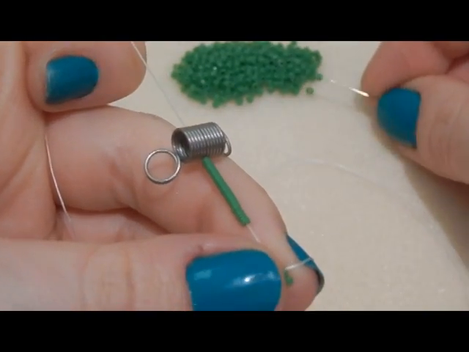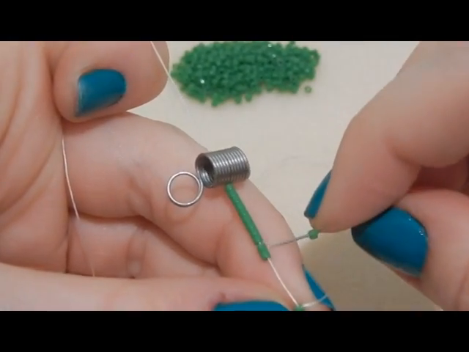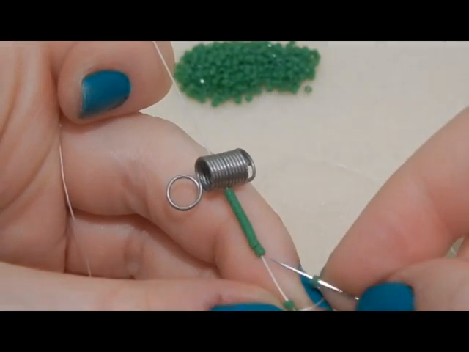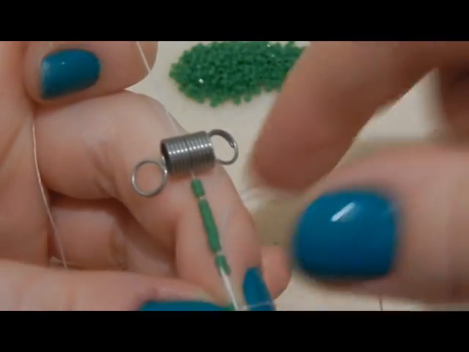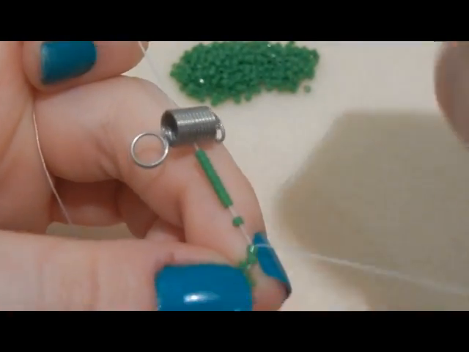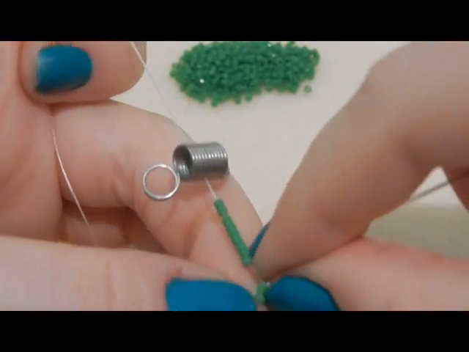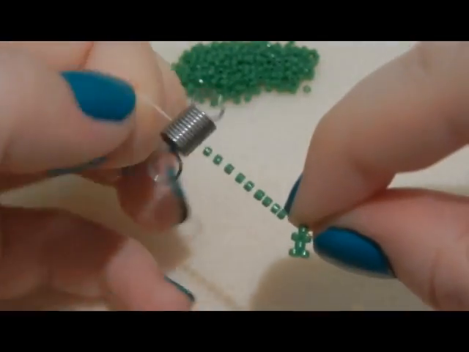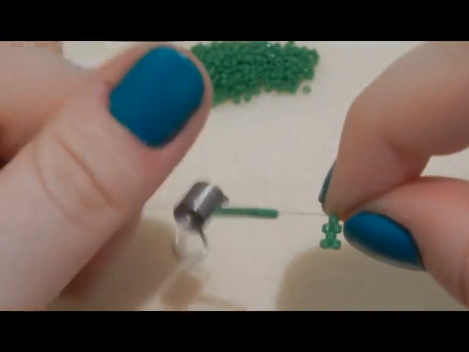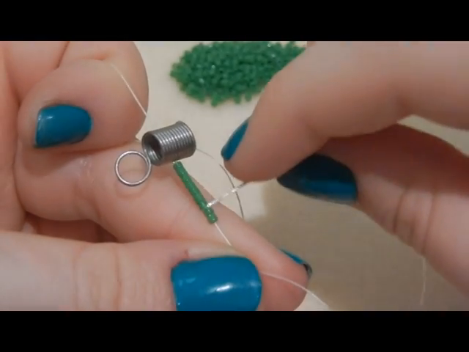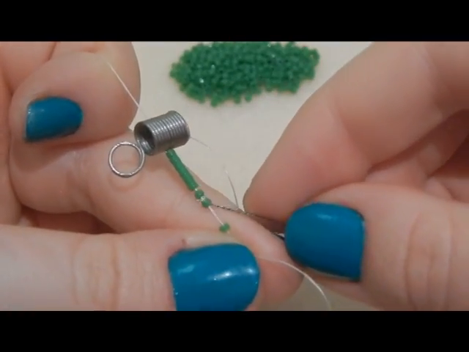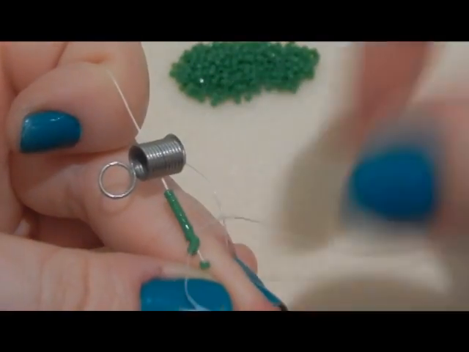Pick up another bead, skip the next one, and then go through the next one. You just want to wiggle it around so they sit right. Pick up a bead, skip the next one, and go through the next one. You got the gist. We're going to do that all the way to the end.